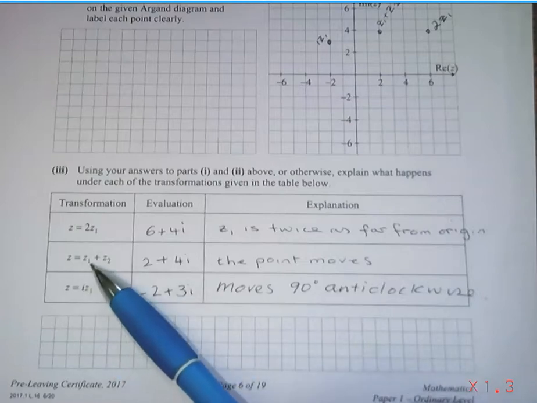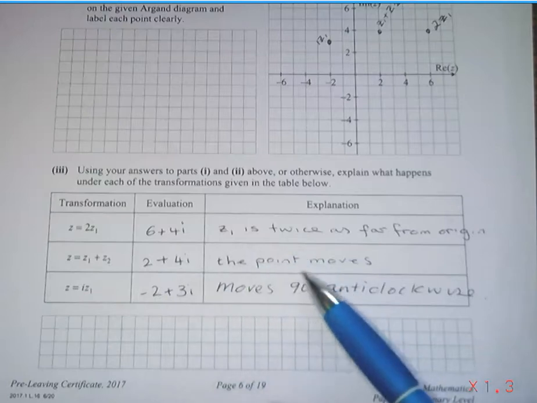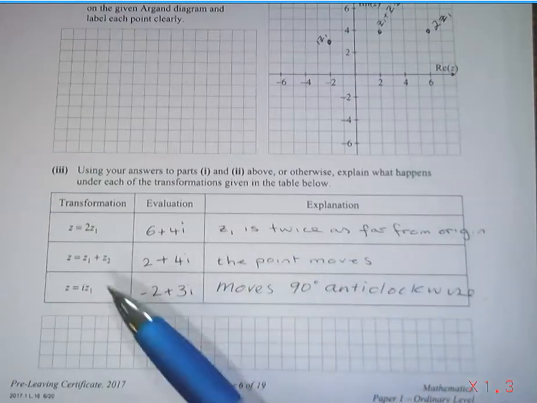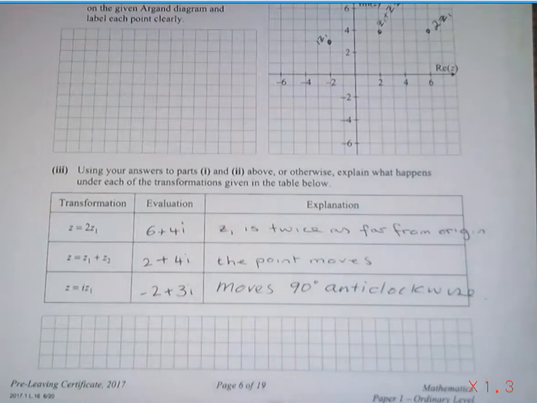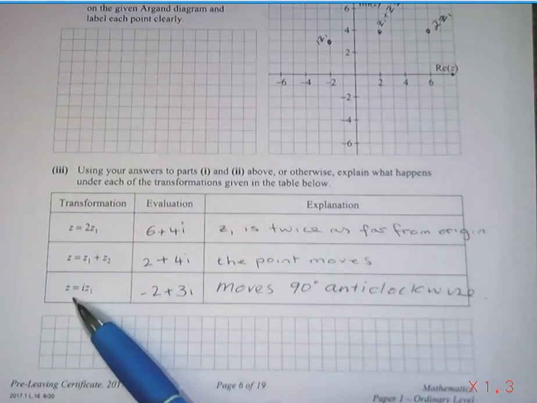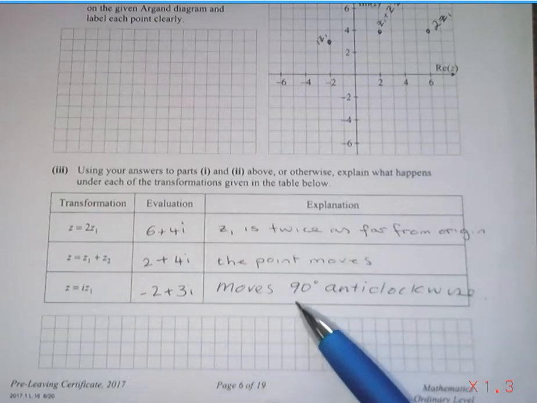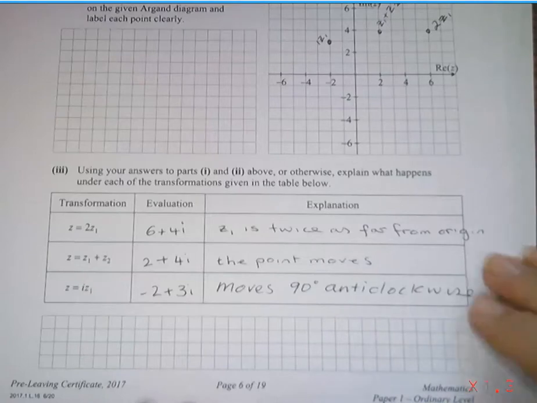Okay, your z is equal to z1 plus z2, so you get 2 plus 4i, so basically your point has moved from z1 to a z2 added onto it. But the most important one that you learn off, because it's very, very common, is when you multiply by an i, your point moves 90 degrees anti-clockwise. Okay, and that was your part A.